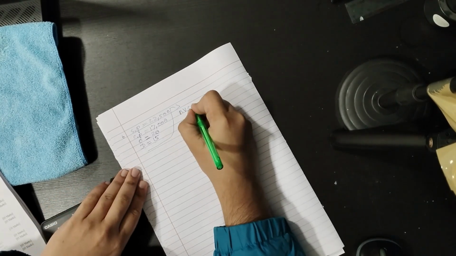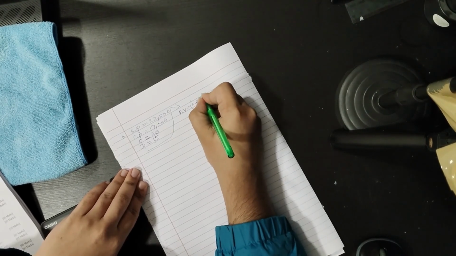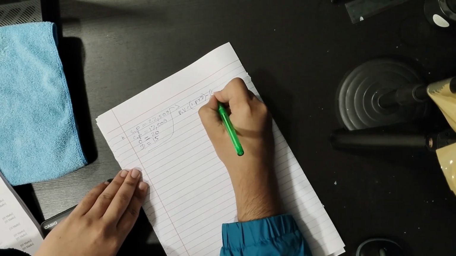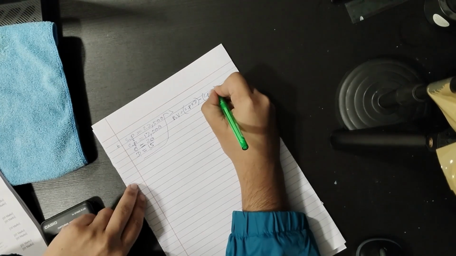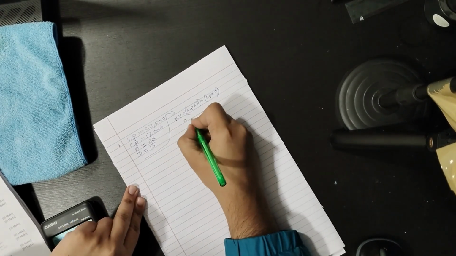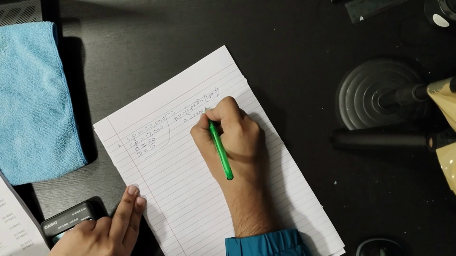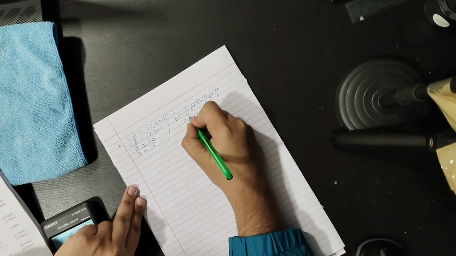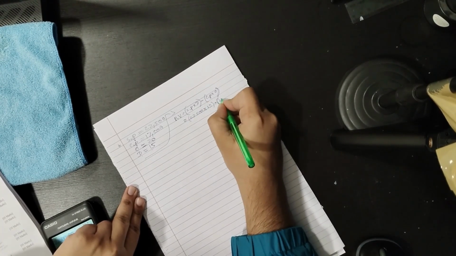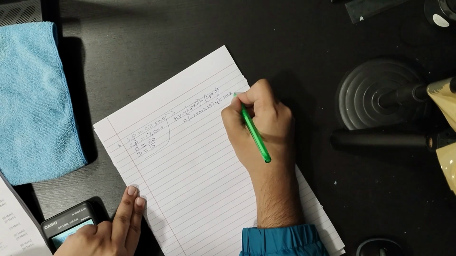PV is equal to selling price into demand minus cost price into order, and then we substitute the values. So what I'm doing right now is basically substituting the values. So the demand is 15, and the order is 20.